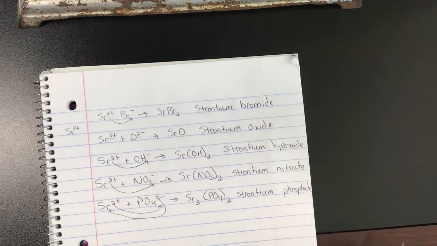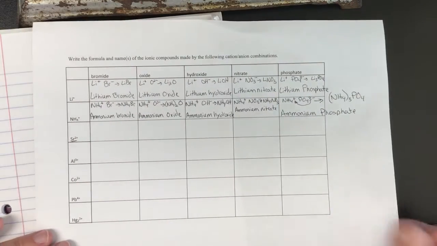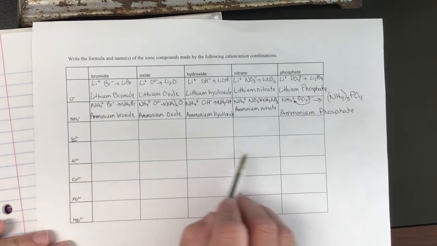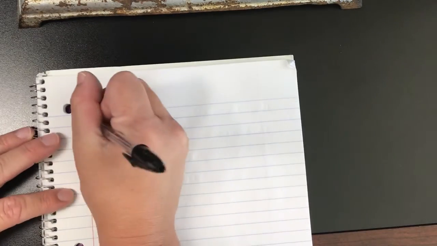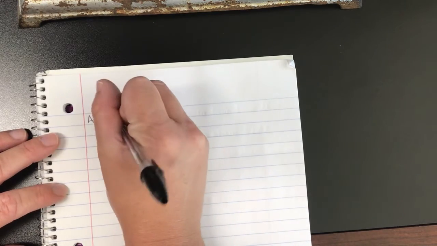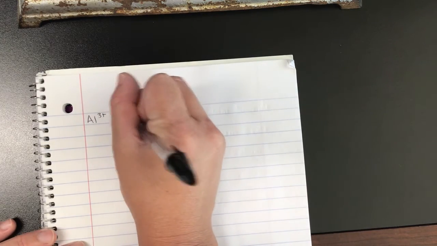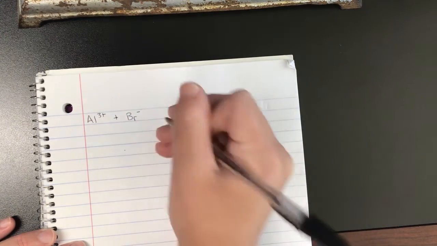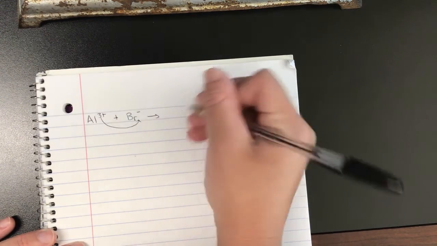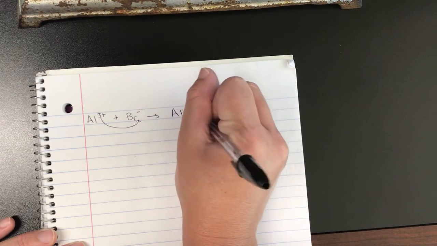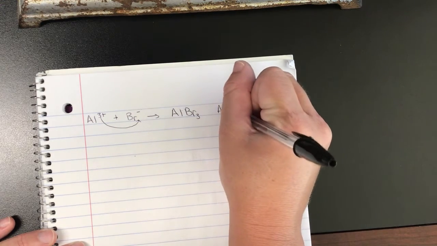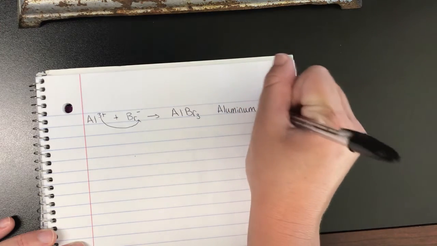Okay, so that's it for strontium. So we're going to do the next one. Okay, so now we're going to go aluminum and go across. So we have aluminum is a +3. And the first one is bromide. So the bromine is a -1. So we have aluminum's 3 coming over here to be AlBr3. So it's going to be named aluminum bromide.